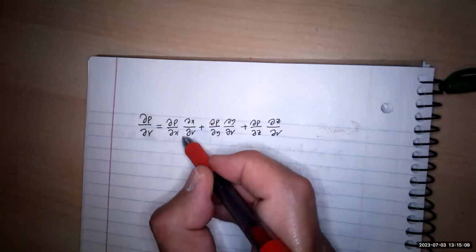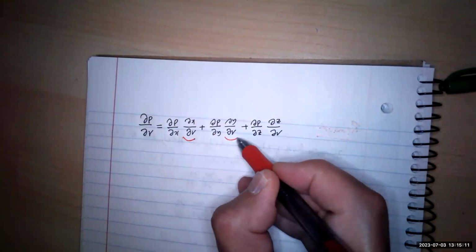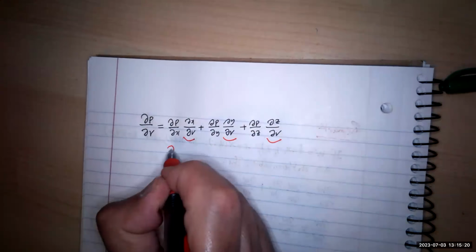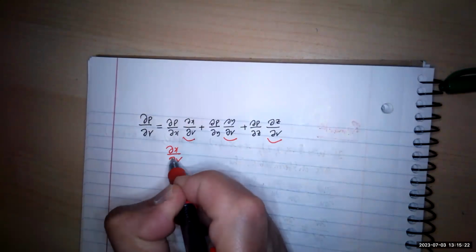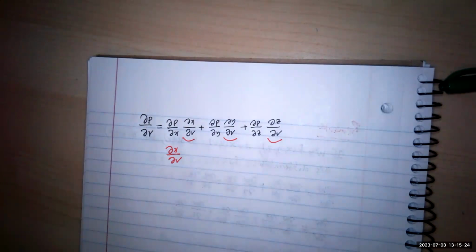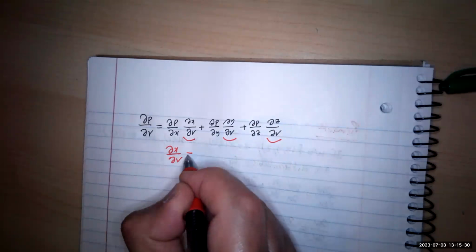Again, the known ones that you can find are the following. So you find ∂X/∂V. Remember what X is? X was U minus W. There is no V in X, so this would be 0.